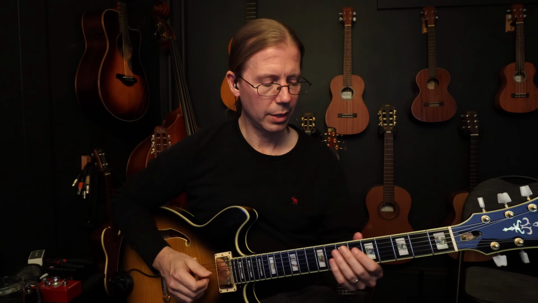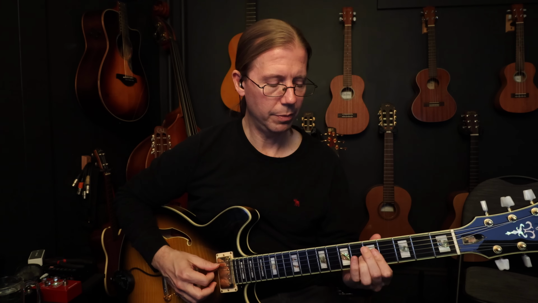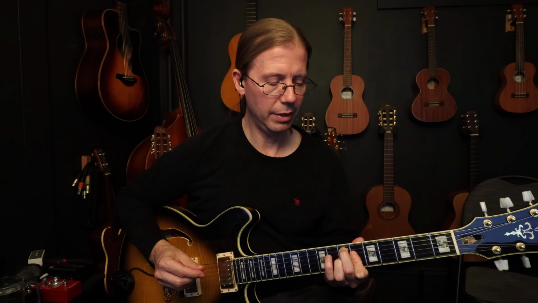So then we do build in a little bit of that augmented triad through a couple of options. Here we have something like the Phrygian dominant. We have the fifth mode of melodic minor, so that can offer us that same kind of thing.